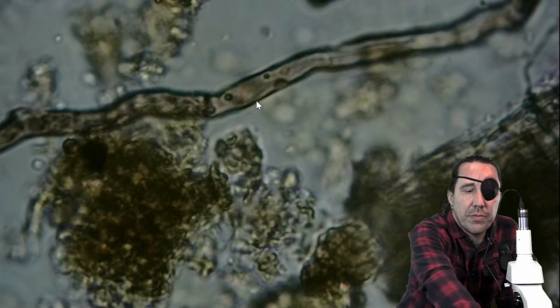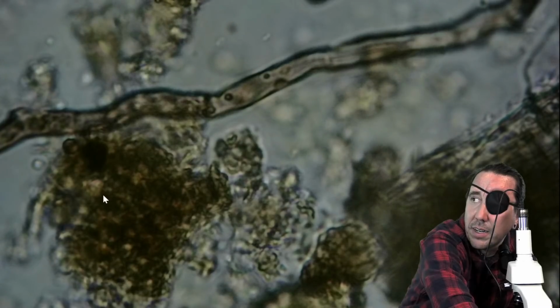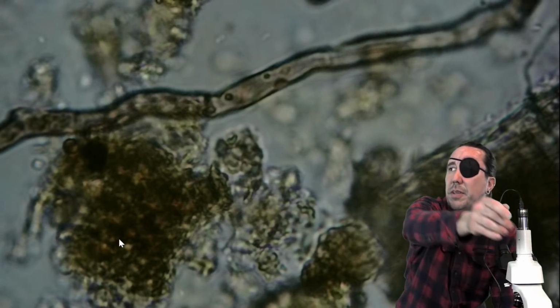And so fulvic acid here, people were asking about fulvic acid. This golden color in here, that golden color that you see is going to be fulvic acid.